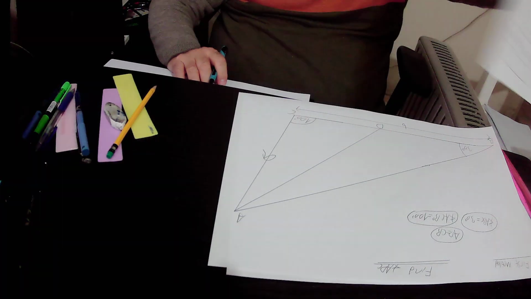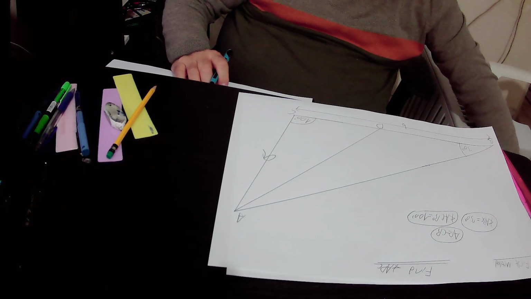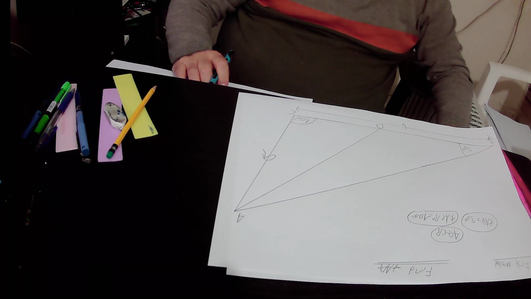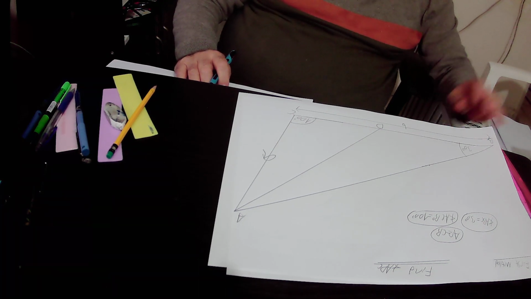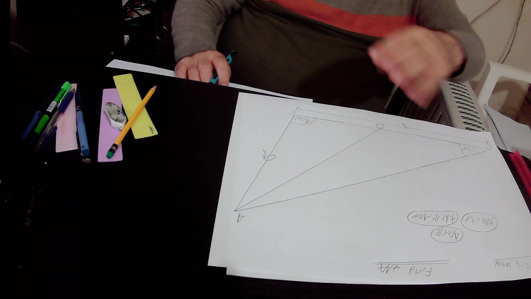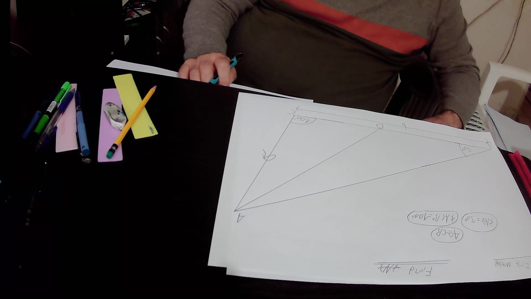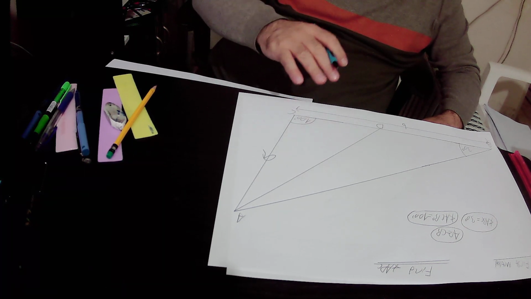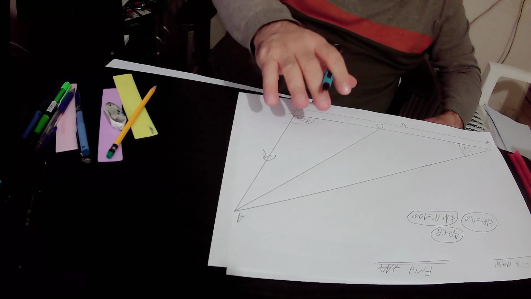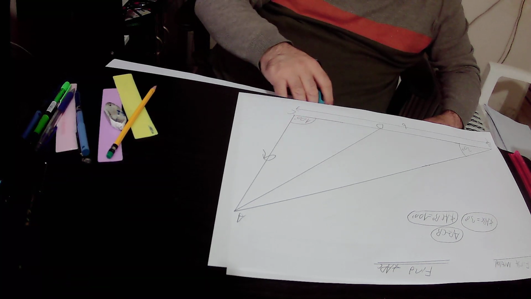And we will implement the law of sines in our drawing. So I will draw triangle ABC in a new page, and we will implement the law of sines in this triangle ABC.